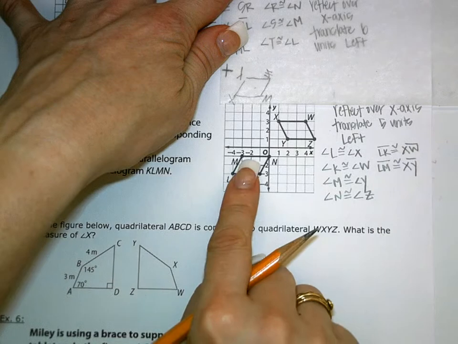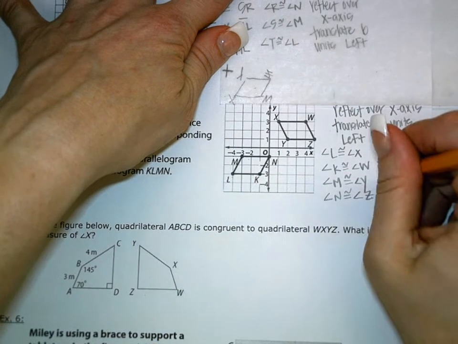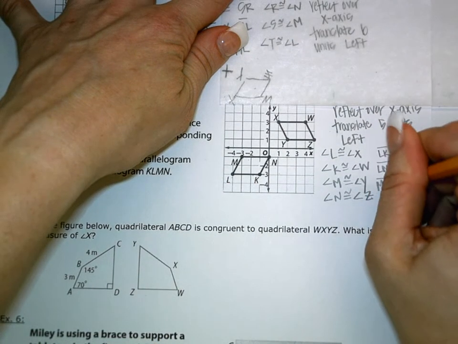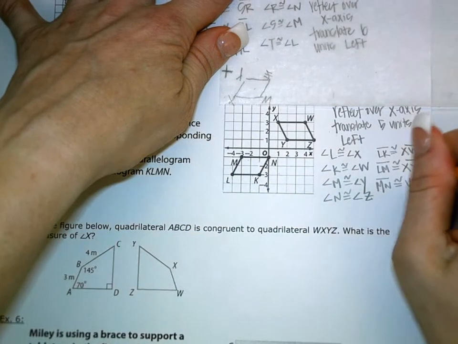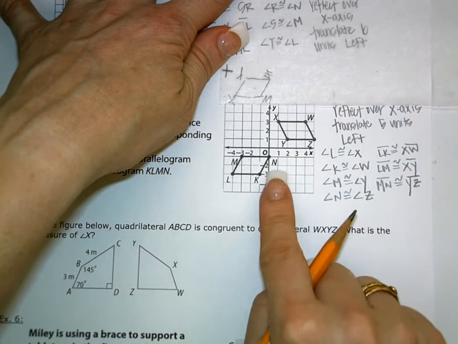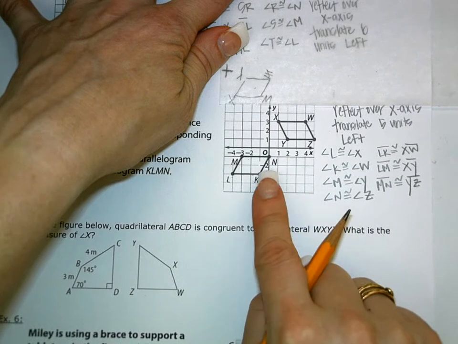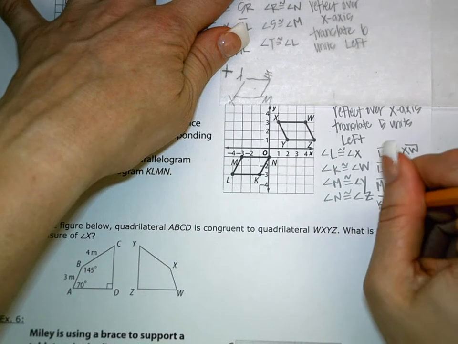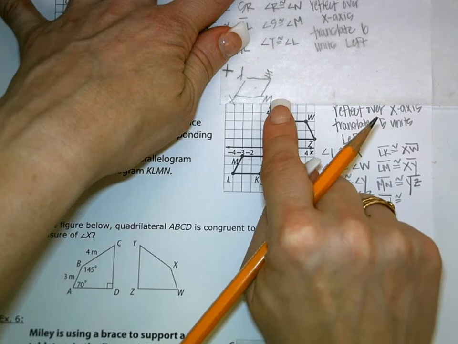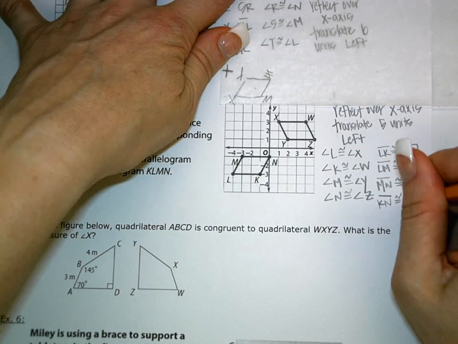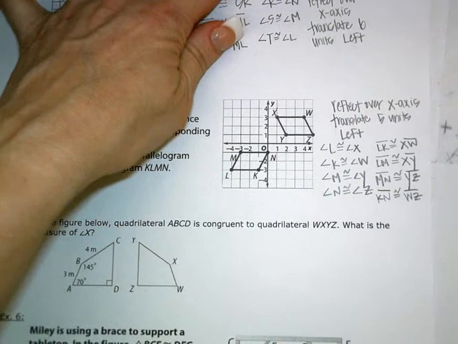Across the top, side MN is congruent to YZ. And then the last one on the right-hand side, KN is congruent to WZ. So this is where that patty paper is really going to help you, hopefully.